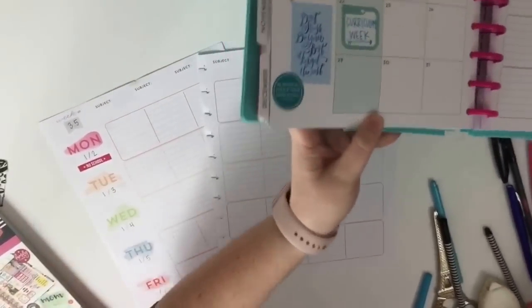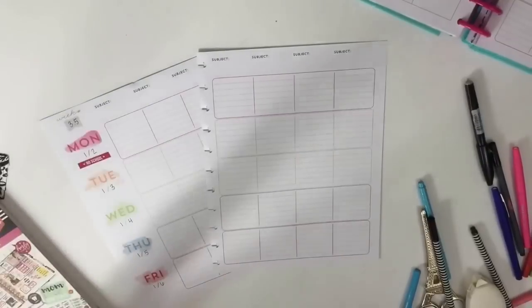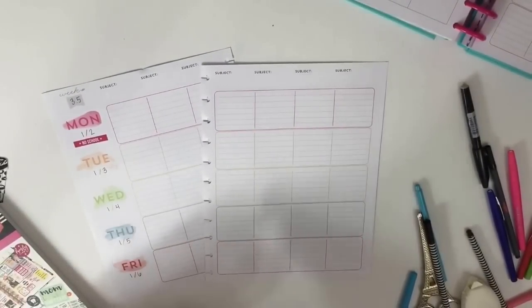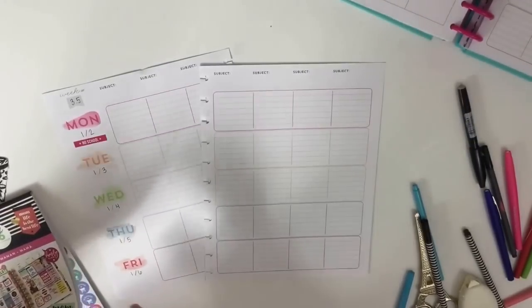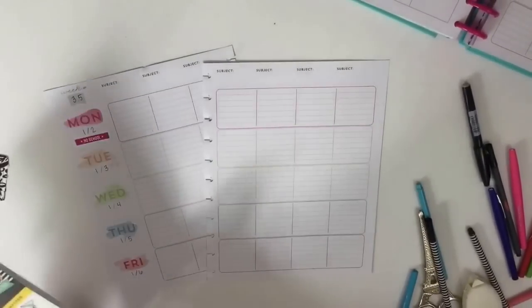So if you're not a teacher, but you really like the layout of this planner and you wanted to use it as a work planner, you could easily cover those dividers and still make this work for you. Just a thought. Anyway, so now that I've done that, I'm going to go to the teacher planner.